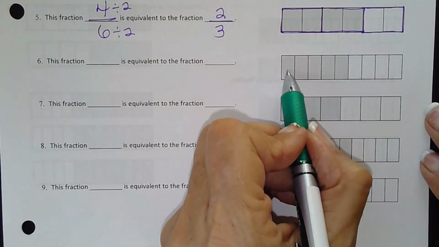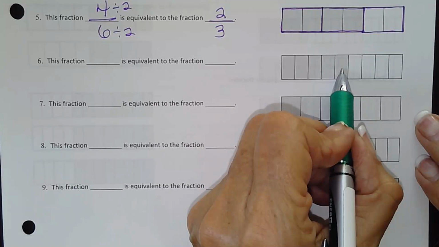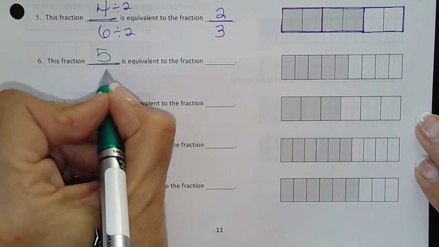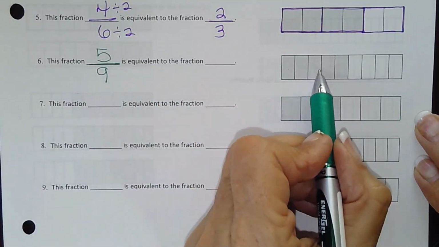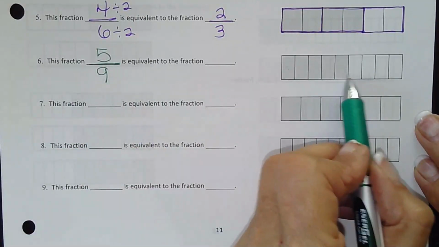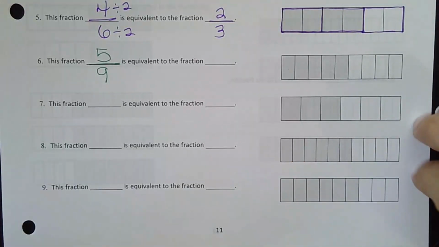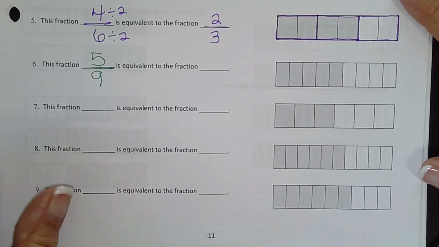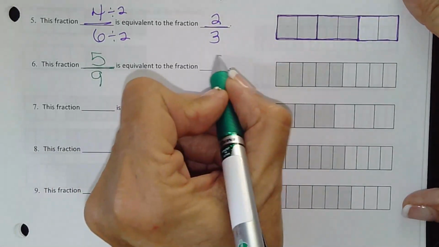Okay, this first one is 1, 2, 3, 4, 5, 6, 7, 8, 9. 5 out of 9 it looks like. Did I count that right? 1, 2, 3, 4, 5 shaded out of 5, 6, 7, 8, 9. Does everybody agree? Nothing goes into both 5 and 9 except for 1, so that just stays itself.